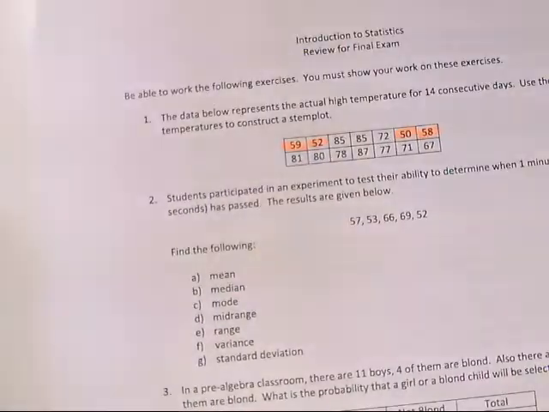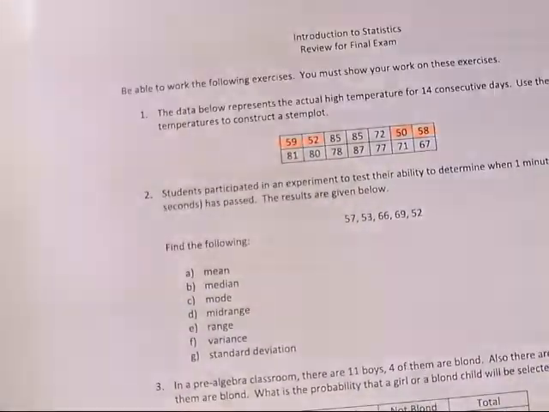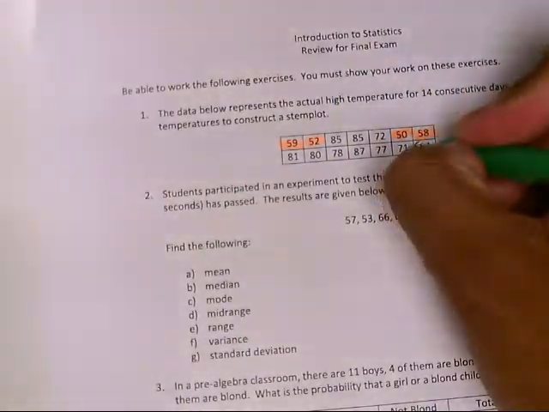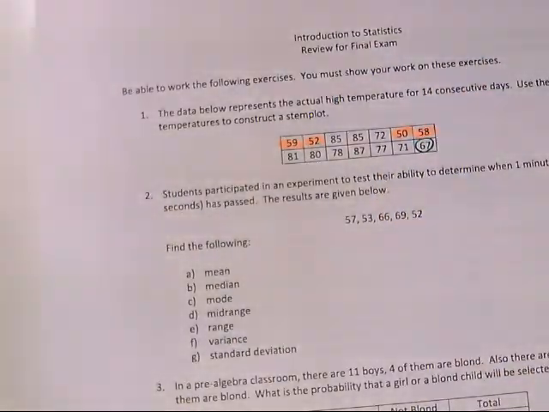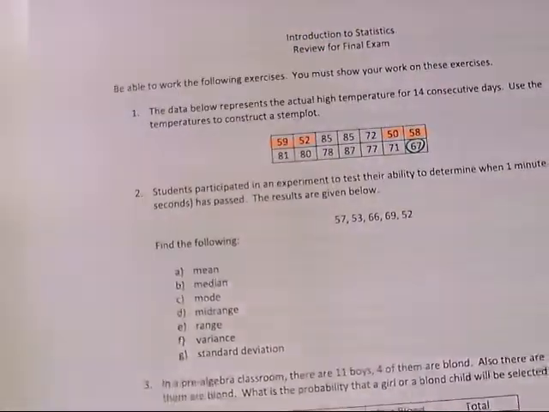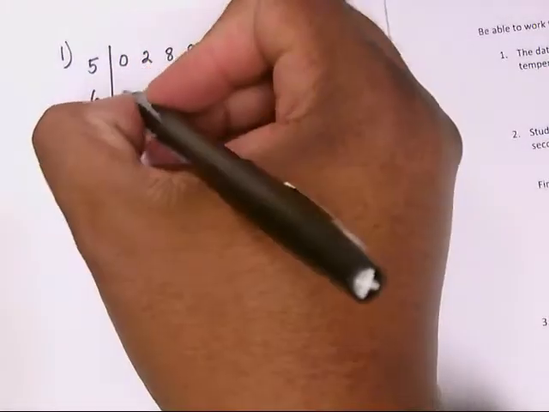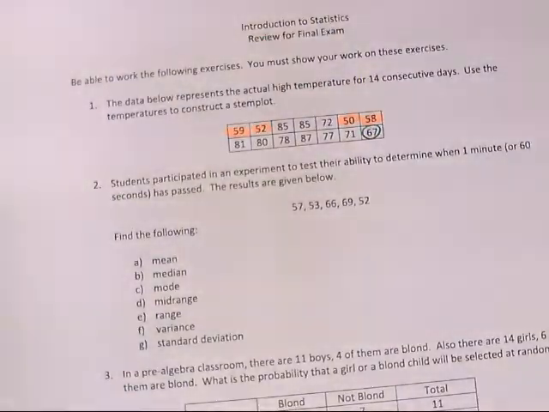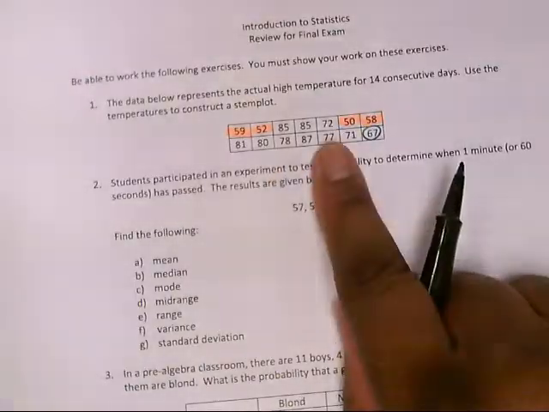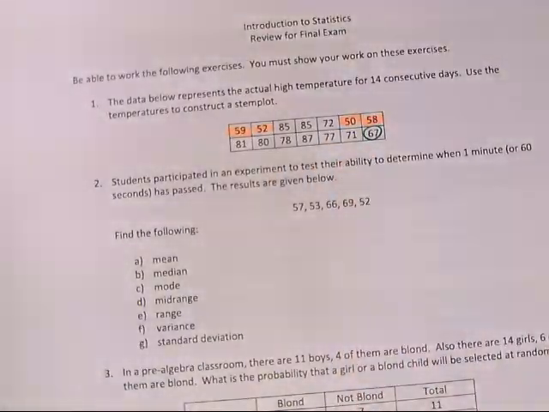And then for the 60s, there's only one number that's in the 60s. That's the 67. So that's going to be this number right here that I'm circling. So that 67 will have a leaf of 7 for the 60s. And then for the 70s, I see 78, and I see 72, 77, and 71.